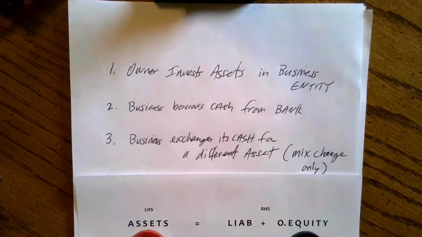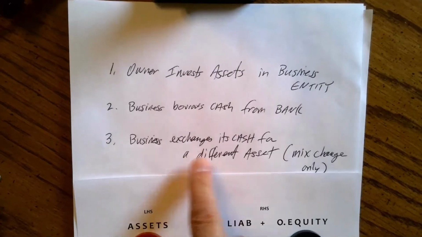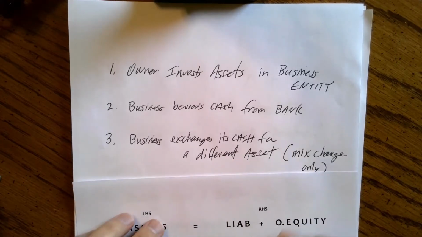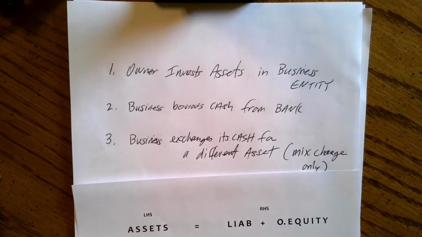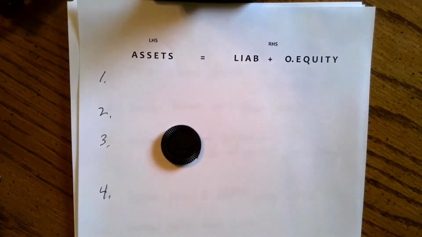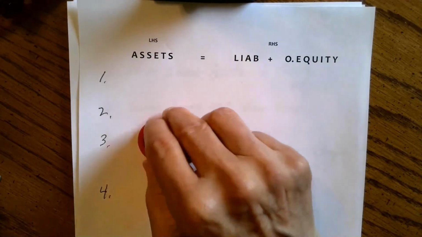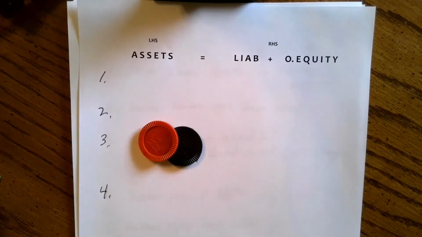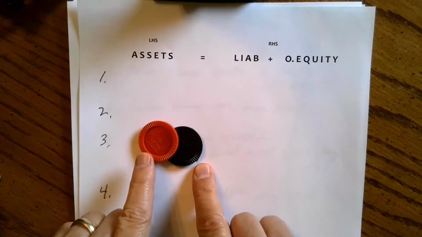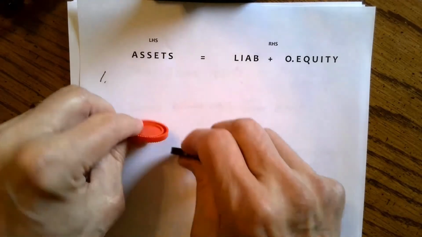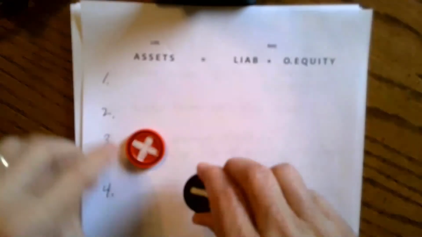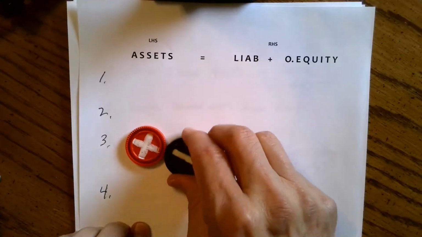Number 3, business exchanges its cash for a different asset. This is a mixed change only. So, cash goes down, and let's say the firm is buying equipment. Equipment goes up. Equipment goes up with a debit. Cash goes down with a credit.